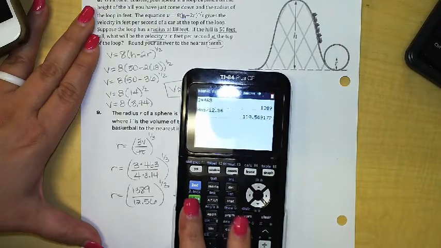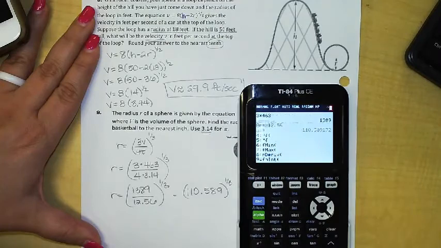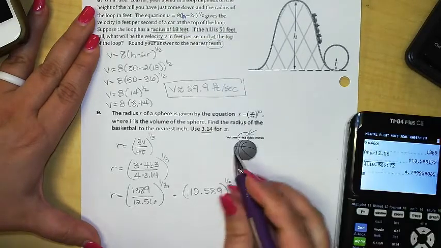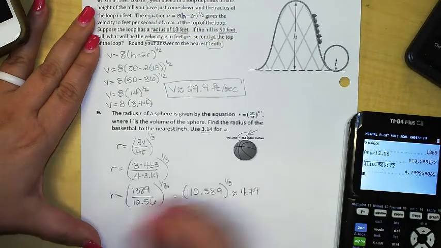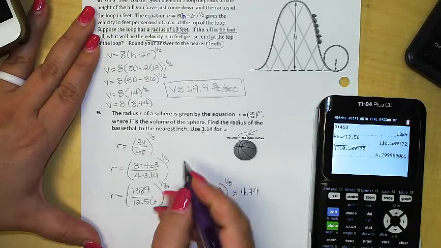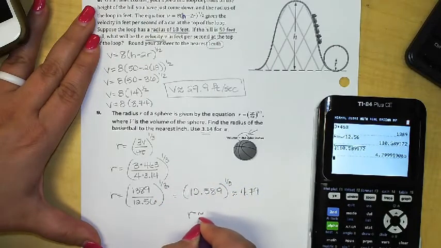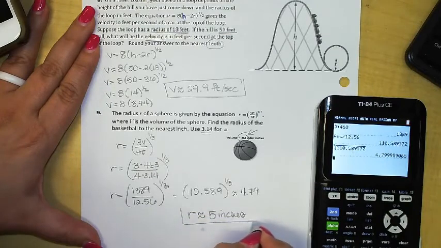So I can go to math, pick that fourth choice. Oh yeah, I can see that. The fourth choice there is the cube root. And then I can come up here and just grab this, or you can recopy it. But when it's all said and done, we're looking at a radius of about 4.7999999 and so forth, right? But it does say to the nearest inch. So we're just going to round to the nearest whole number here. So the radius of our basketball is approximately 5 inches, if we round that to the nearest whole inch. There it is.